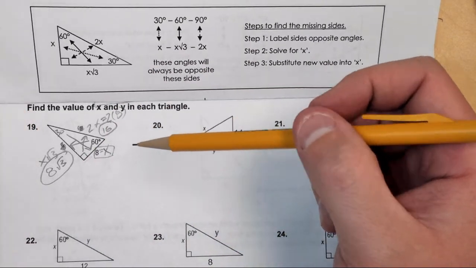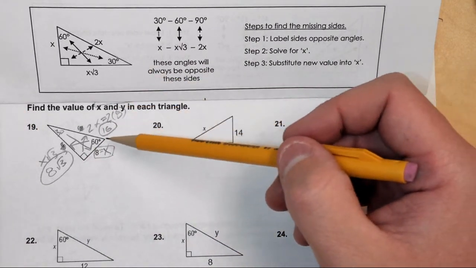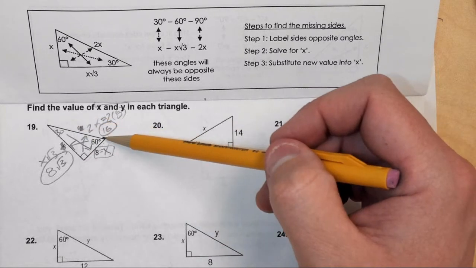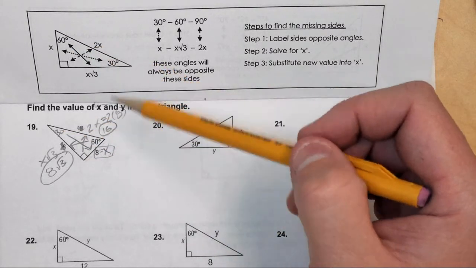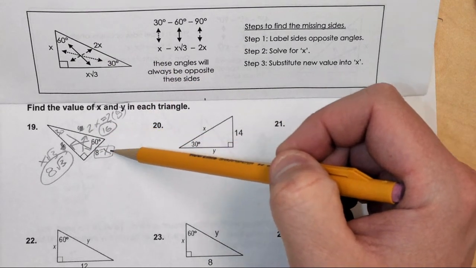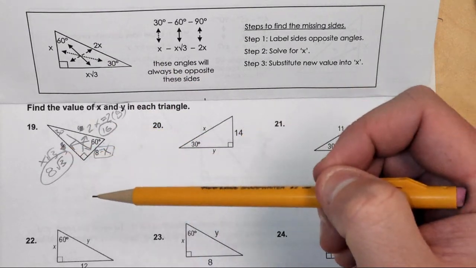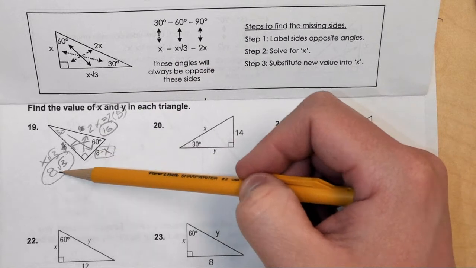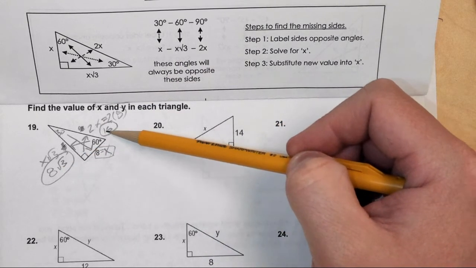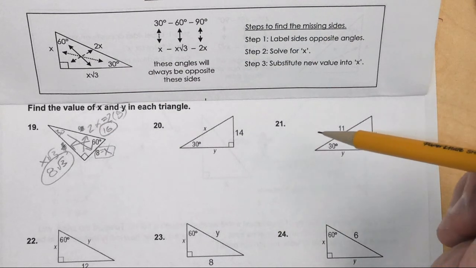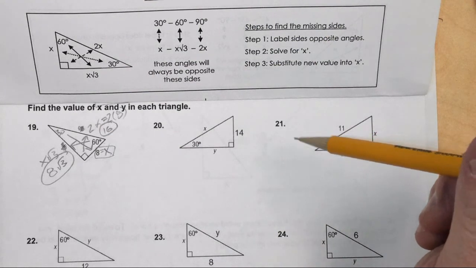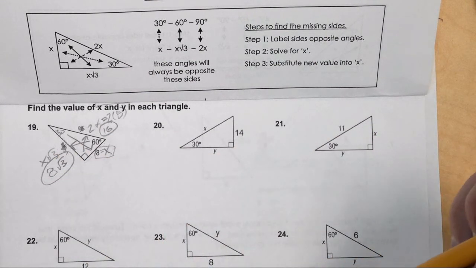So the nice relationship on the 30, 60, 90 is the short leg and the hypotenuse. There's a really nice ratio where the hypotenuse is twice as big as the short leg. And then whatever the short leg is, you multiply it by the square root of 3, and that gets you the long leg. So since this is 8 square root 3. Since this is 8, 2 times 8 is 16, and I'm done with number 19. So 20 is going to be the same kind of problem. So 19 and 20 are very similar to each other.